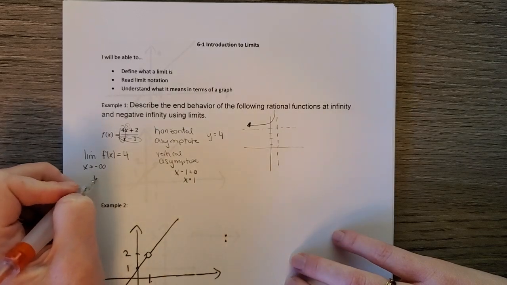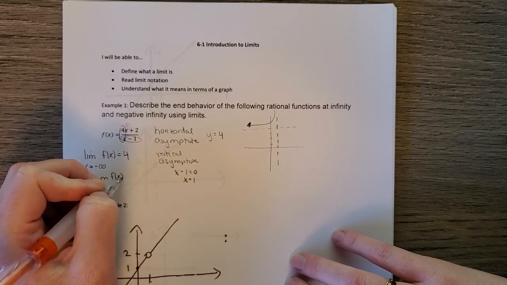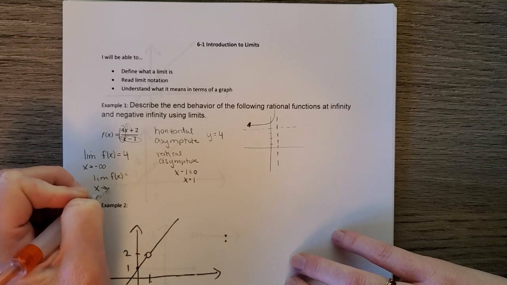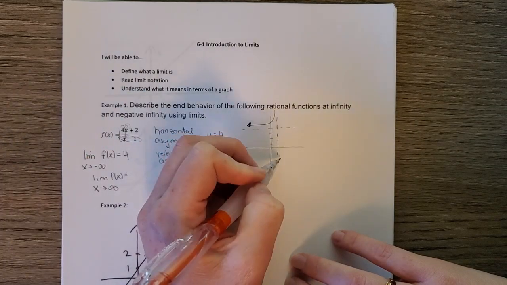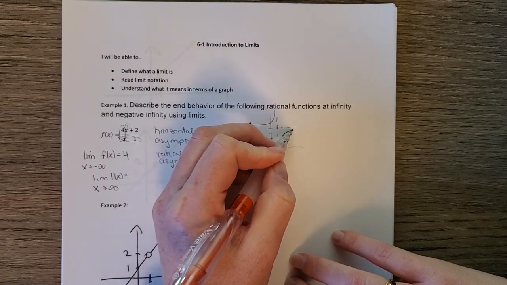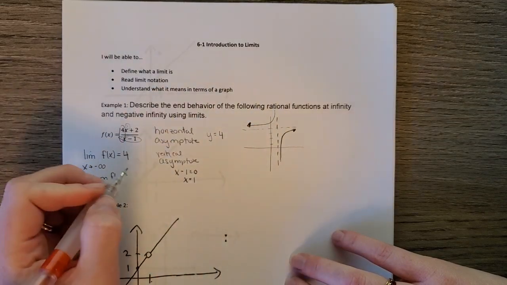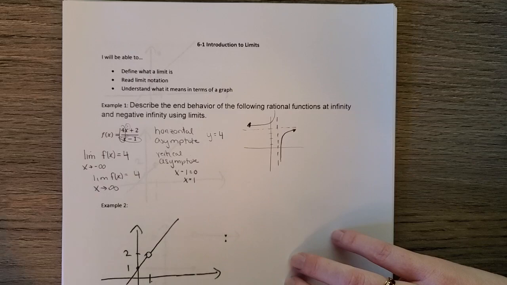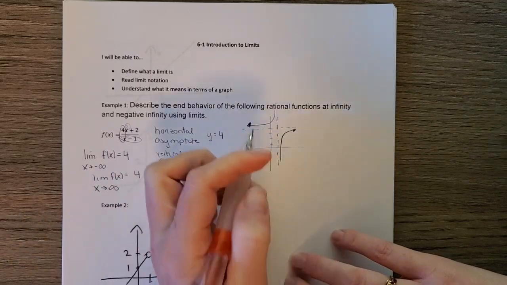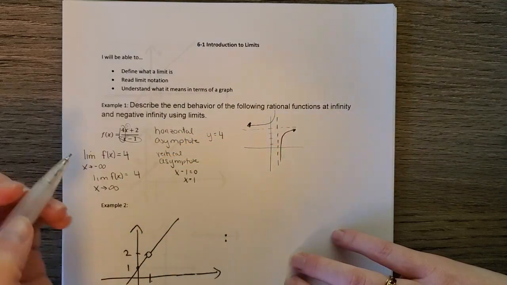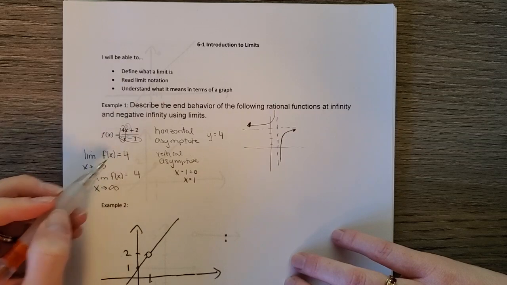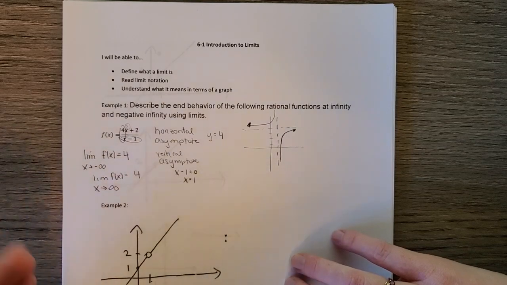Okay, and then if we say the limit as x approaches positive infinity, the graph is coming up and going along and getting closer and closer to 4 coming from the bottom. So no matter what direction we're going in, the graph is going to approach 4. So the limit from the negative infinity and positive infinity is 4.